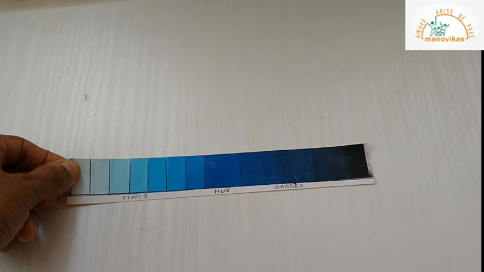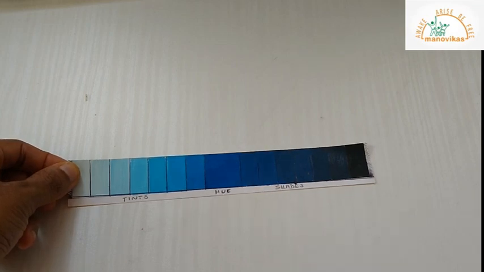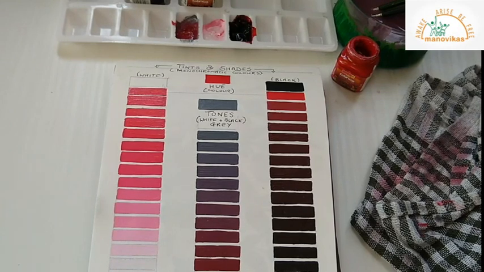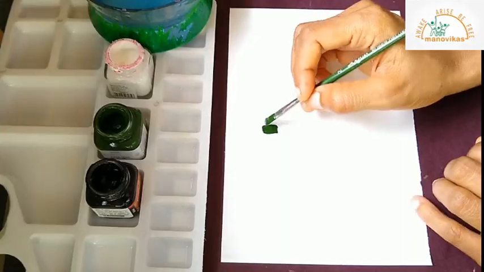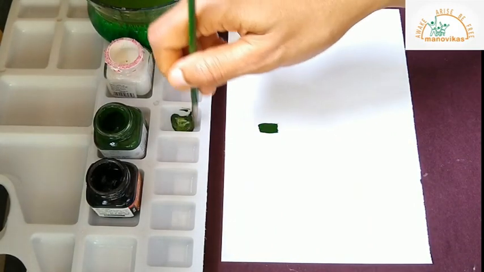Now we all know value deals directly with the lightness or darkness of any color. Now value of a color can be obtained in different ways, either by mixing black and white or by mixing any other dark or a lighter color to it. So here I'll demonstrate two examples of these different value scales.